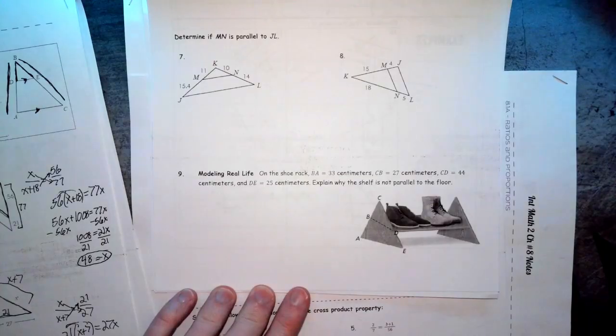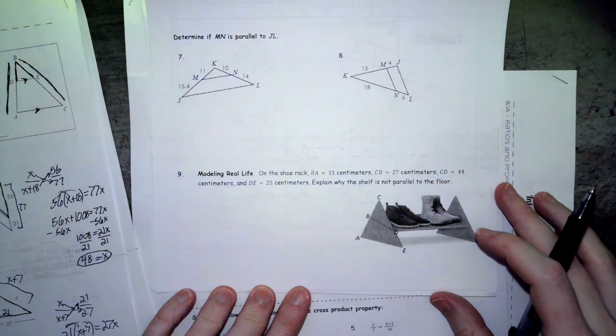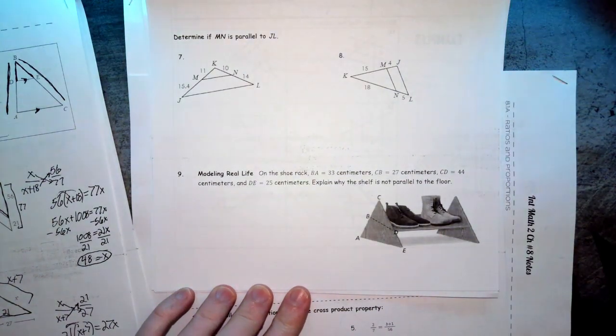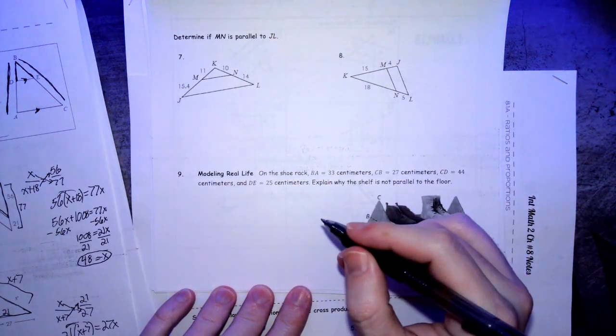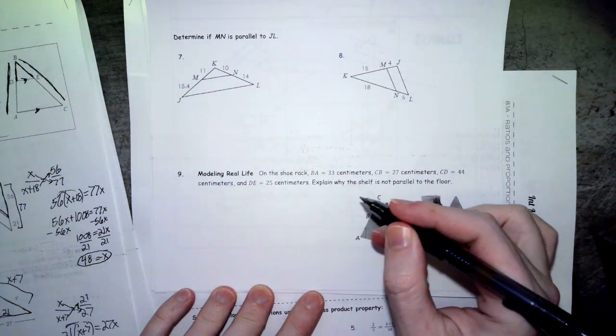But let's go ahead really quickly to finish off here. Number 9. Alright, hello everybody, sorry about that. I had a little bit of technical difficulties. I think it's going to kind of shock me back in there.